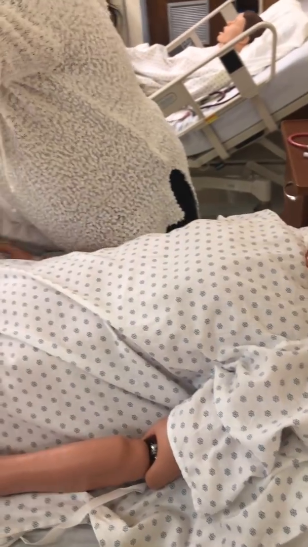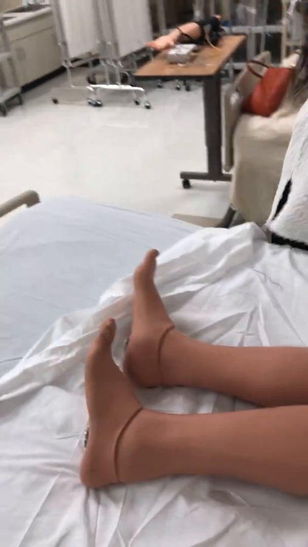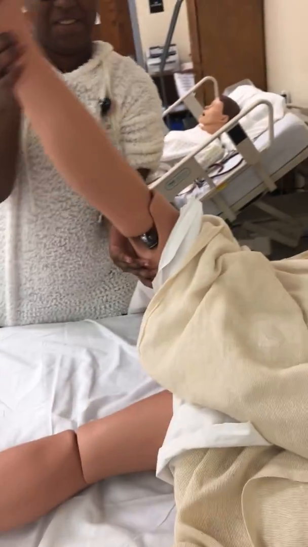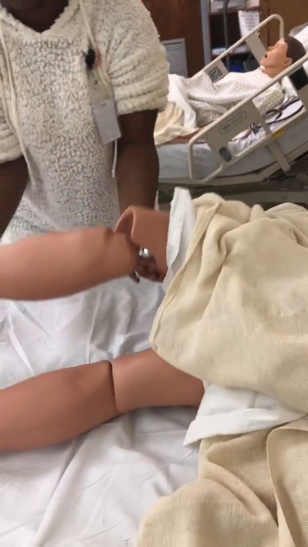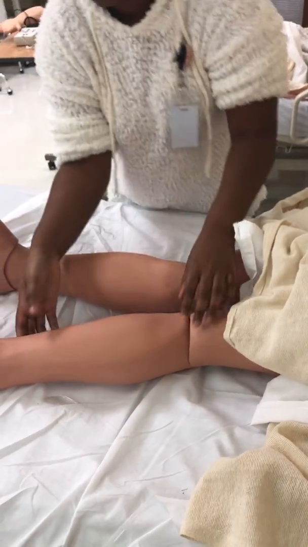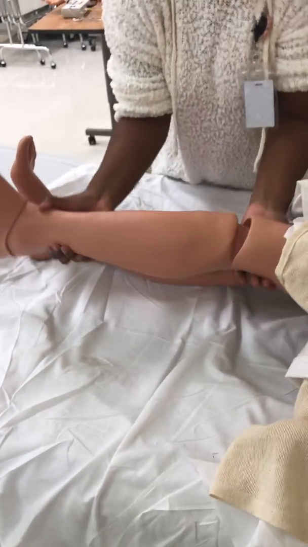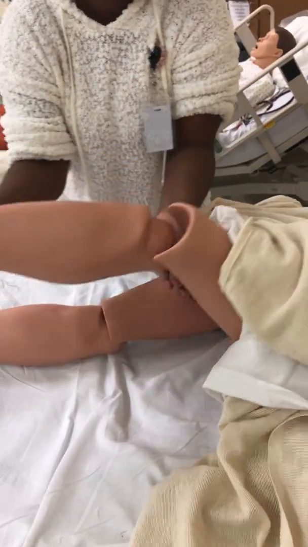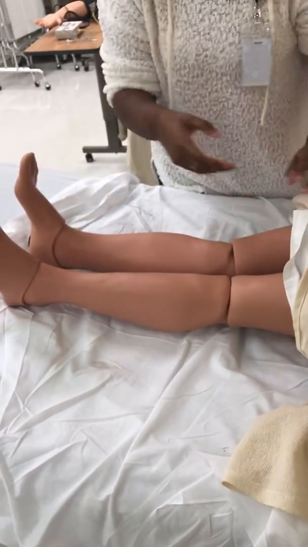Now I'm going to do the lower extremities. Now I'm performing here. Are you having any pain as I'm doing the lower extremities? Patient verbalizes not having any pain as I'm doing the lower extremities.